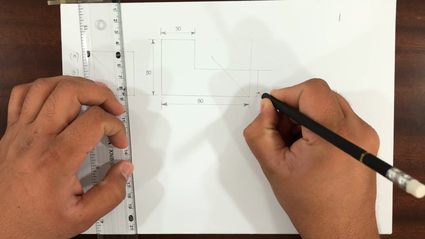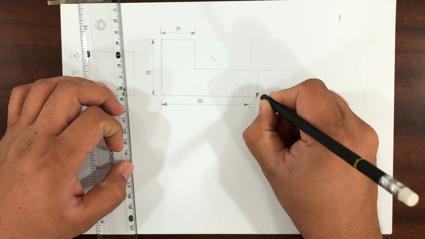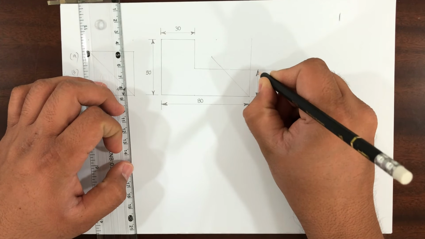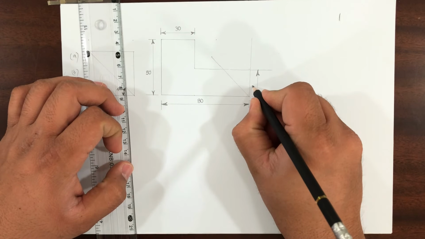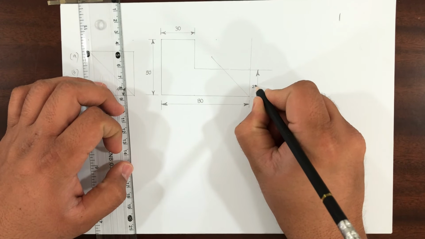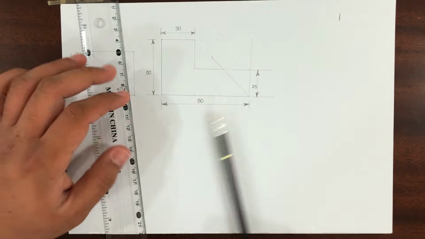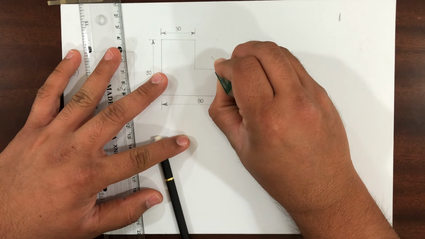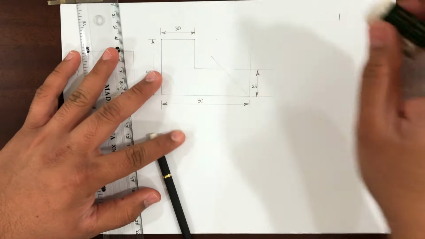This distance was 25. Okay, so here there is some gap here.